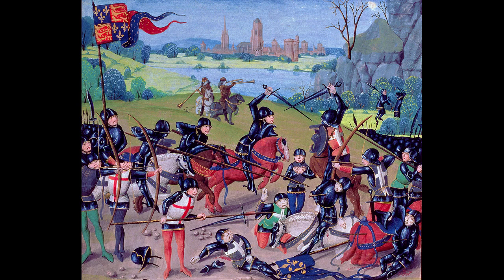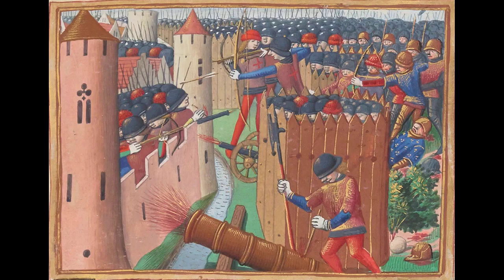As the 15th century progressed, the French began to gain the upper hand in the conflict. The Treaty of Picquigny, signed in 1456, marked a significant turning point, as it established a temporary peace between England and France. However, this peace was short-lived, and the war resumed in the 1460s.